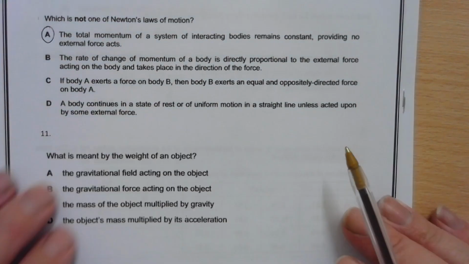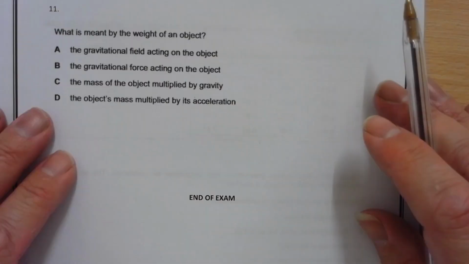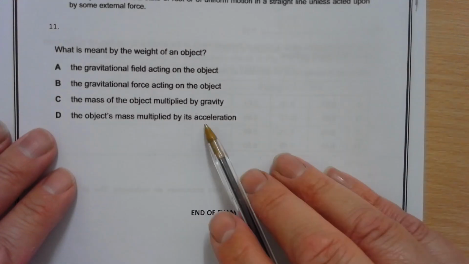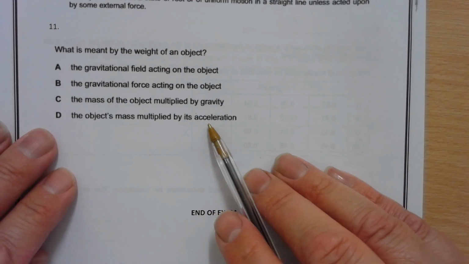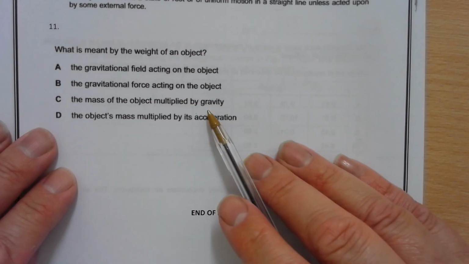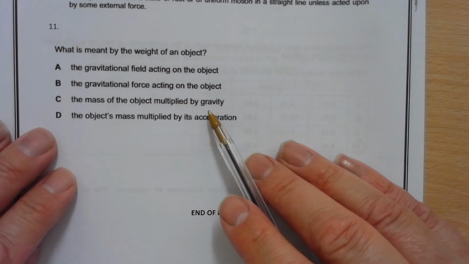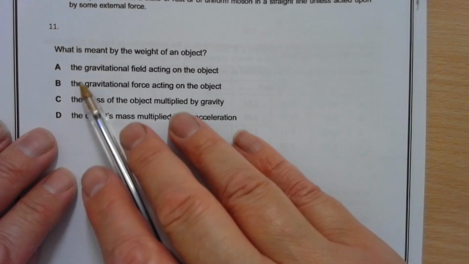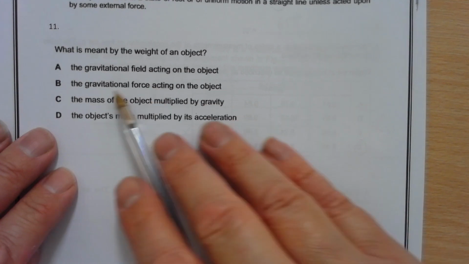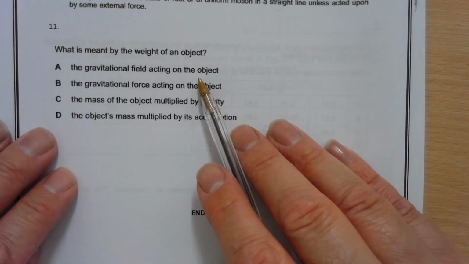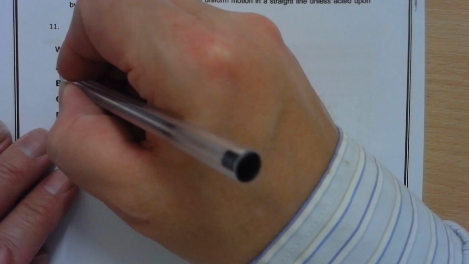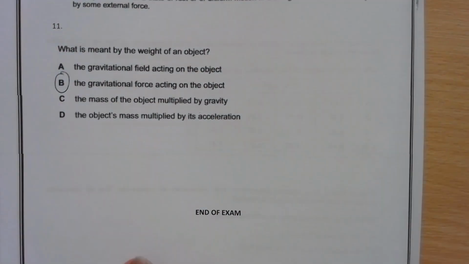It then says what is meant by the weight of an object. Well, they could all be correct because the mass multiplied by acceleration should give you a force. The mass of the object multiplied by gravity, well, it's not very well expressed, but yeah, that would give you the weight. The gravitational force, gravitational field, that's looking more like a definition, isn't it? And that's what we're looking for. So the gravitational field acting on the object might result in the weight, but the weight itself is the gravitational force on the object. So it's B is the answer.